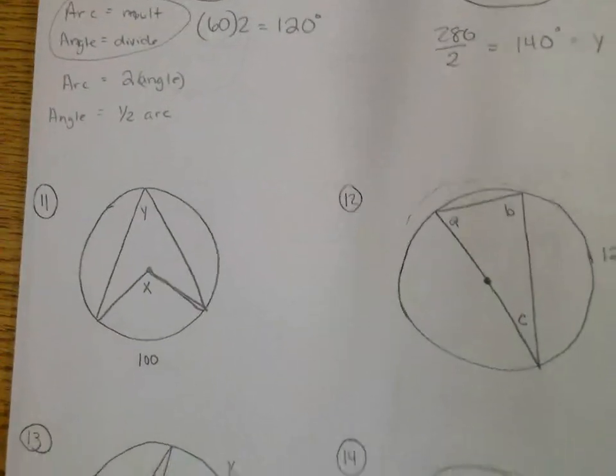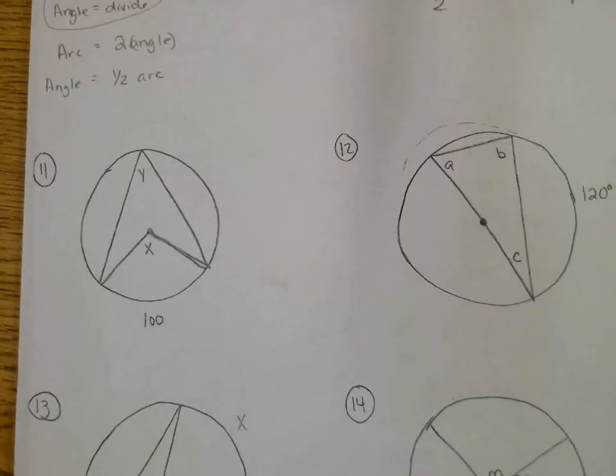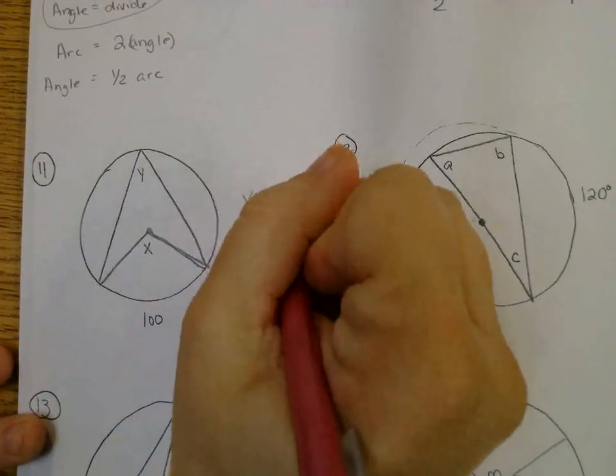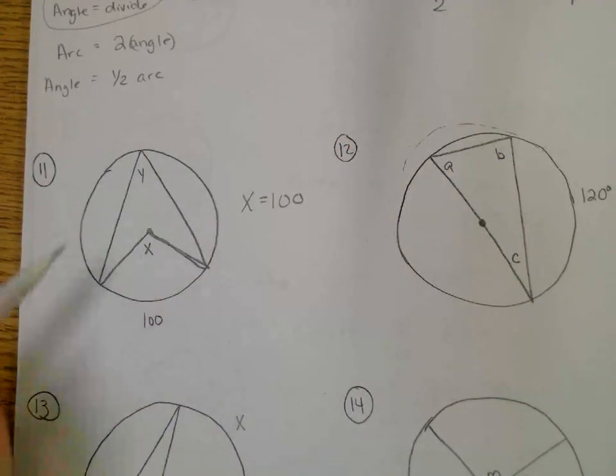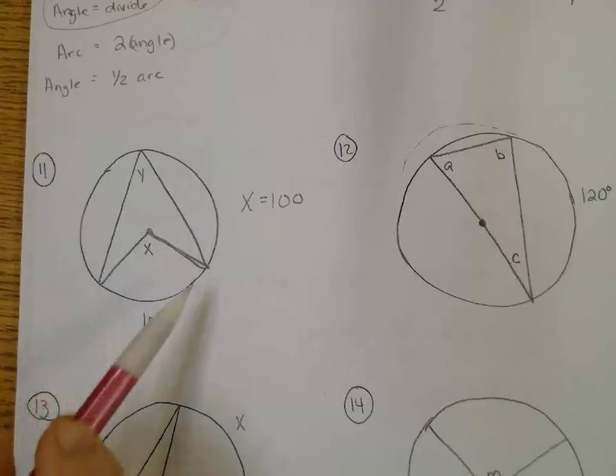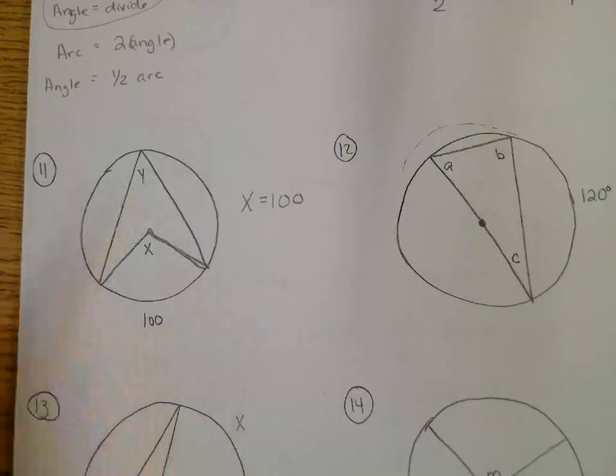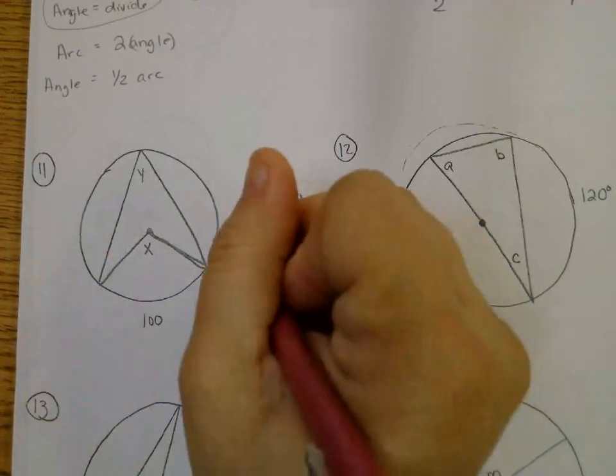Okay, let's look at number 11. So first of all, X, what kind of angle is X? X is a central angle. So what would be the measure of X? 100. What kind of angle is Y? Inscribed. When I'm looking for my angle, what do I do? Divide. So if my arc is 100, what would be my angle? 50.